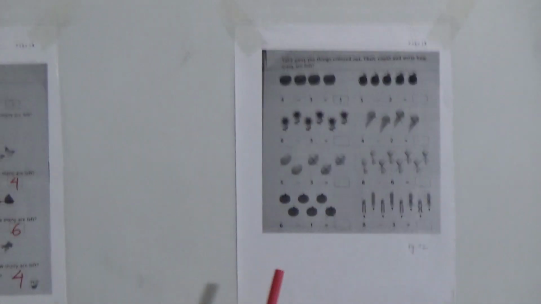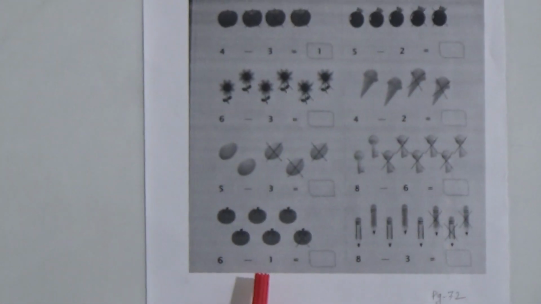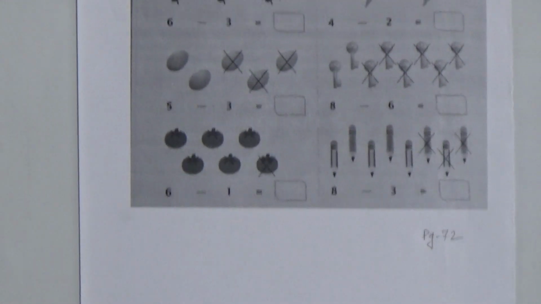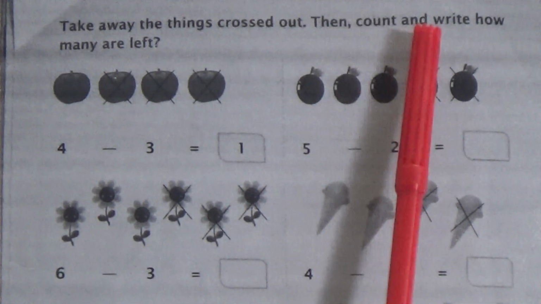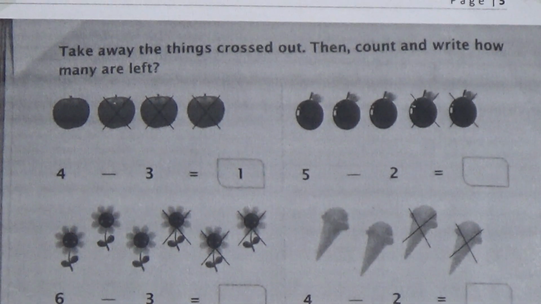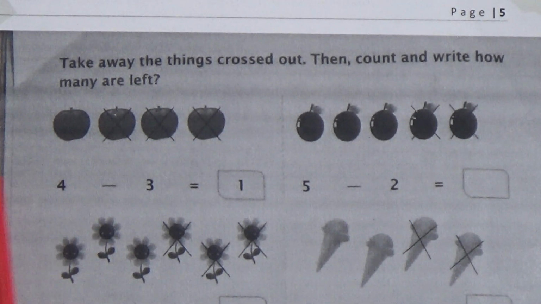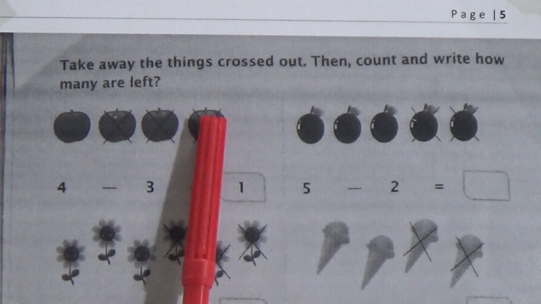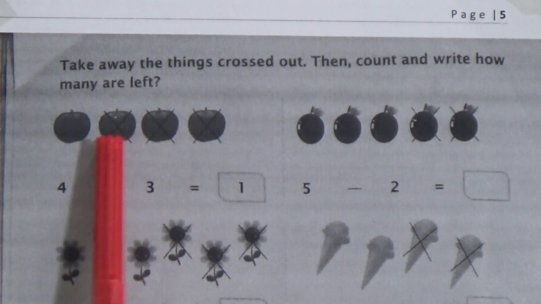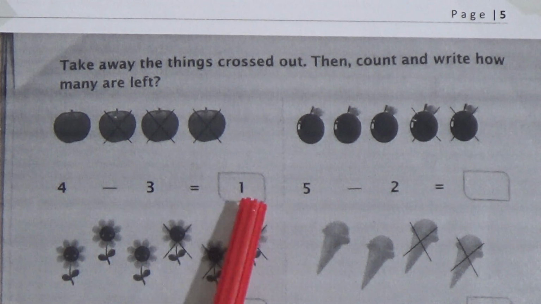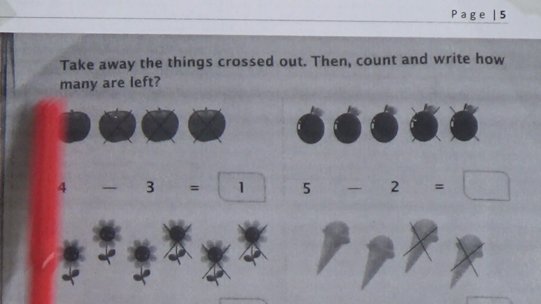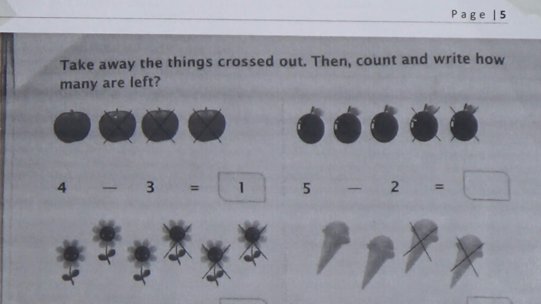Next page is page 72. Students, read this line: take away the things crossed out, then count and write how many left. Okay, dear students, now see how many total apples here. 1, 2, 3, 4. Total 4 apples here. If we cross out 3, 1, 2, 3, it means that if we subtract 3 from 4, 1 we will get. 1 is left, remaining without cross. Okay, now see next one.